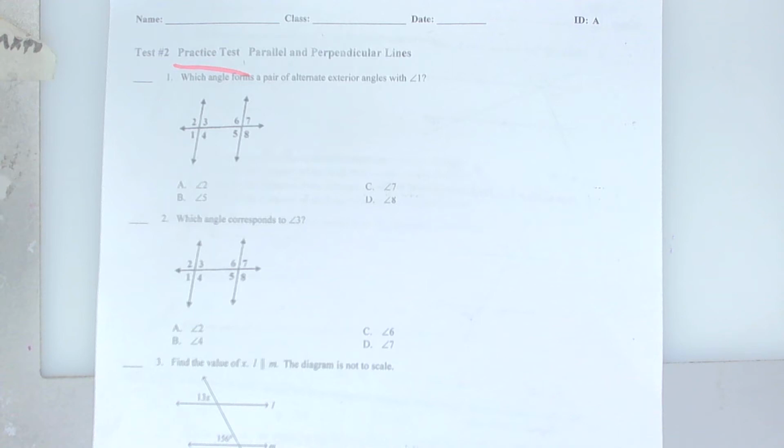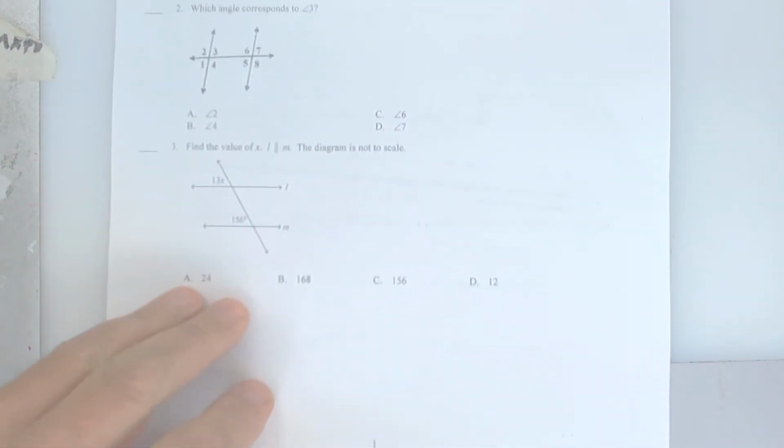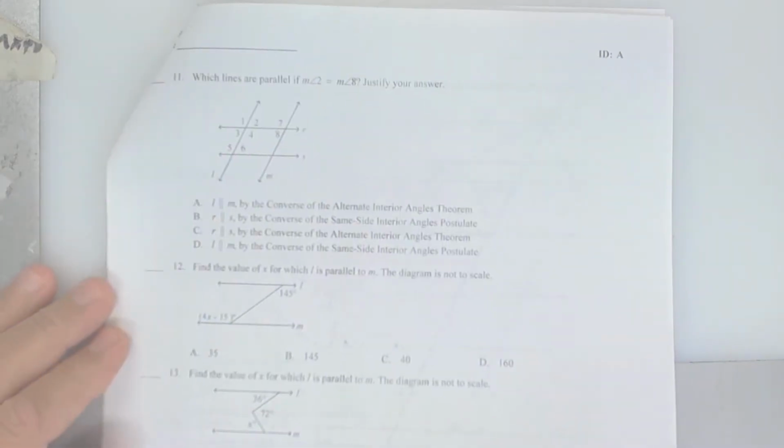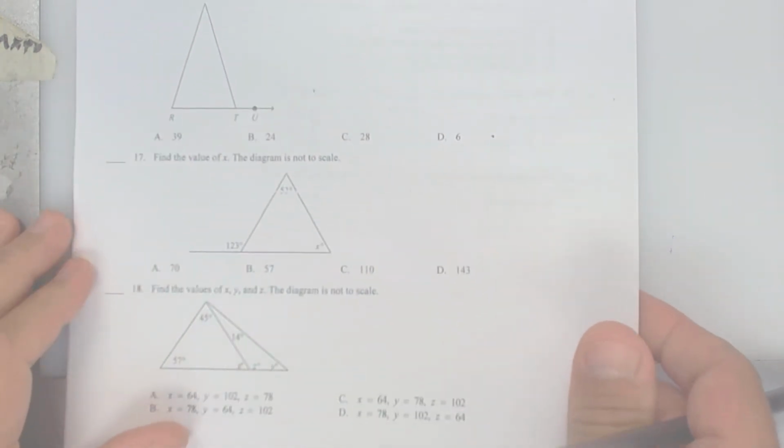Okay, for those of you at home, this is your practice test. Your test is on Monday. Those of you in class can go home and work it on the computer. And you can find the practice test on Canvas.